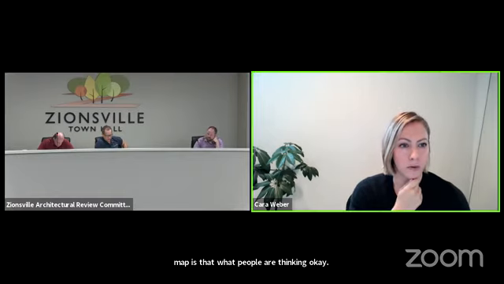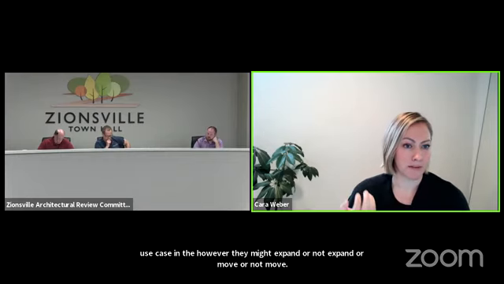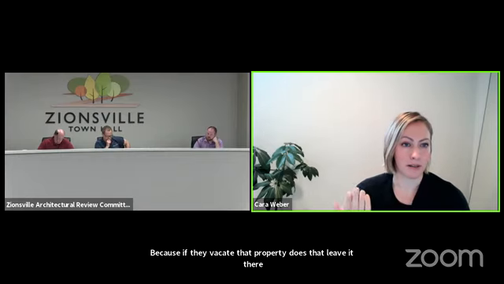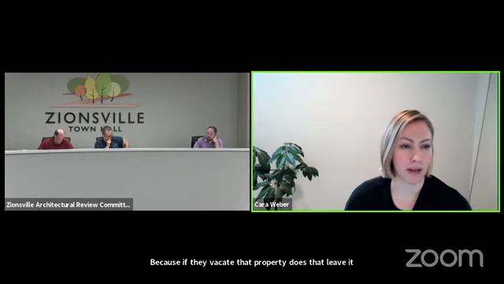I think we're choosing which risk we want to absorb, whether it's riskier to describe the Sullivan Months as a use case and however they might expand or not expand or move or not move. Because if they vacate that property, does that leave it then open for incentivizing a new business in that location? And do we want that? So I'm not sure which one. I'm kind of processing which one feels better.